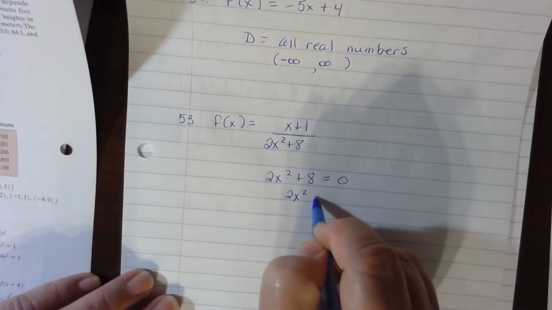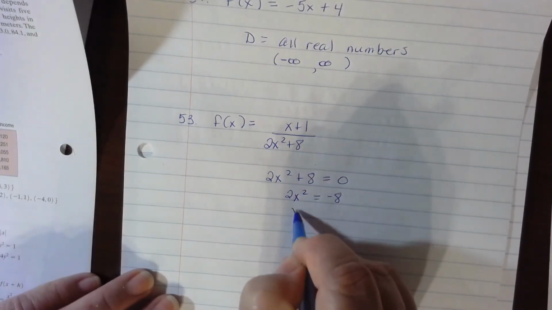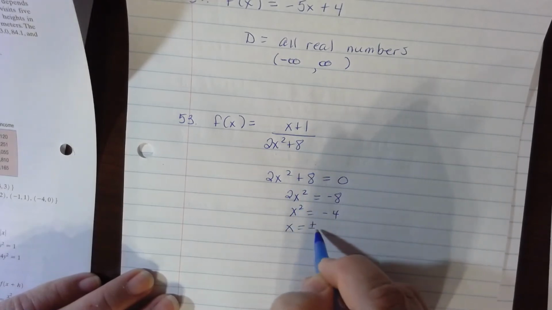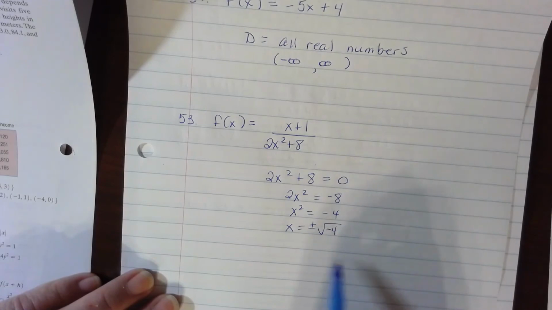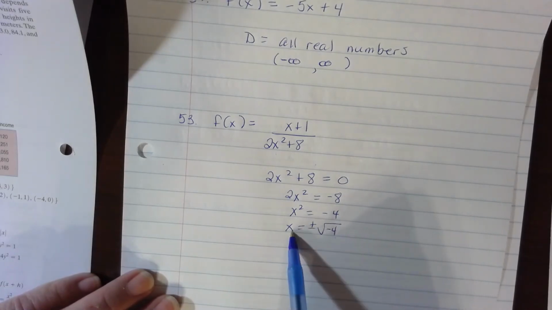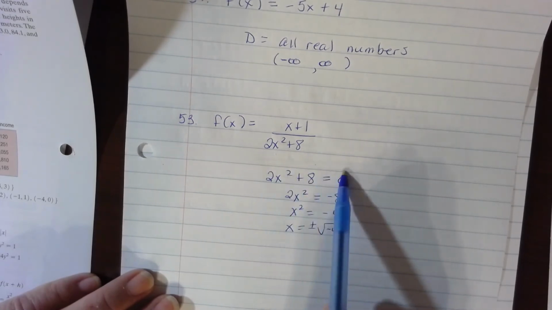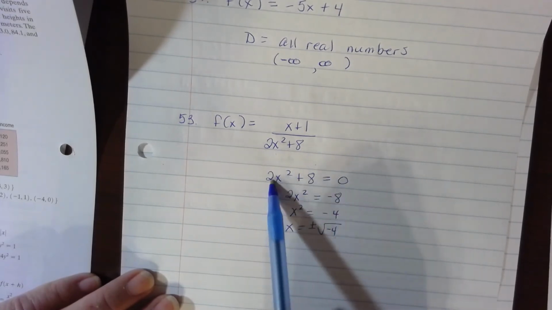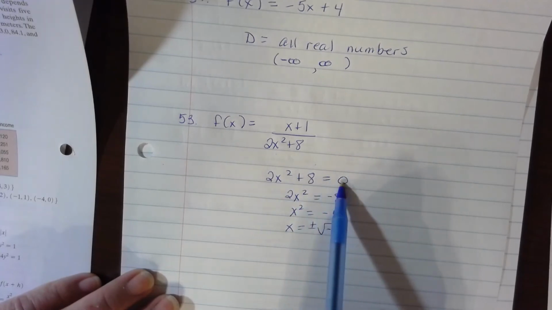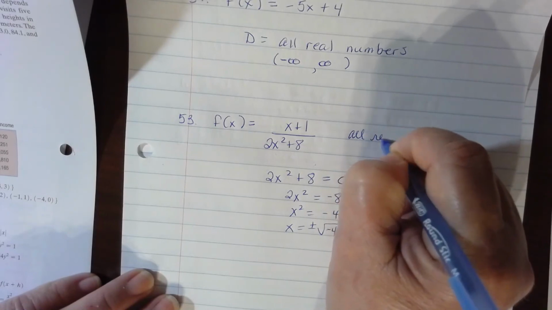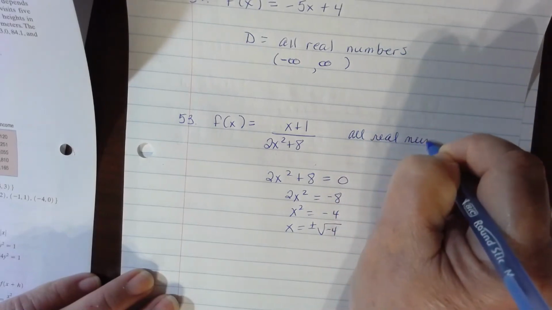So I'm going to subtract 8 and divide by 2. And then I'm going to try to take the square root. Well, I can't take the square root of a negative number. And what that means is, if this is not possible, then this is not possible. So if there's no way for the denominator to be 0, then the domain is still all real numbers.